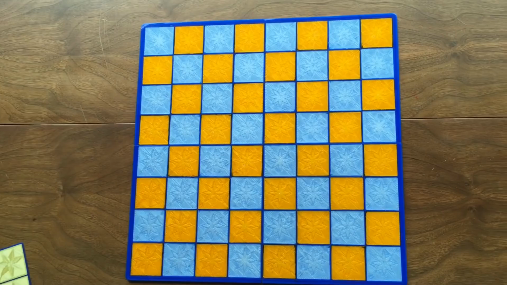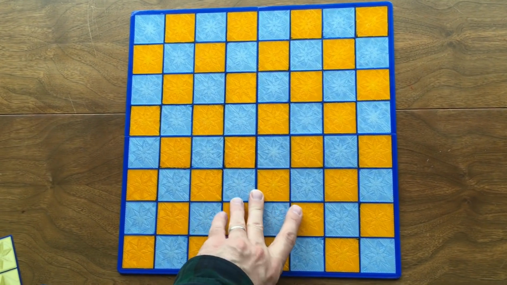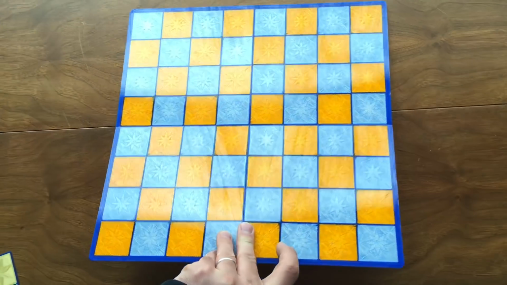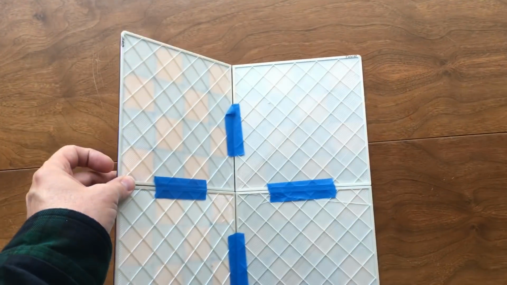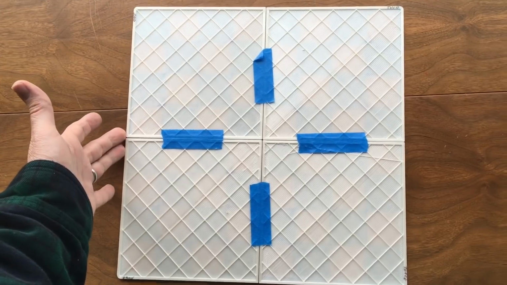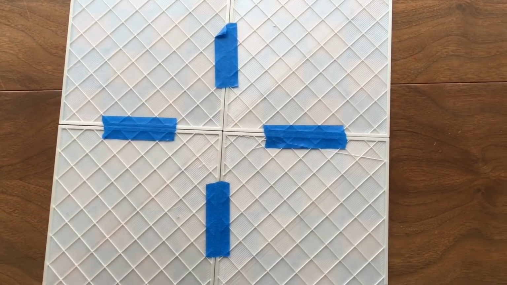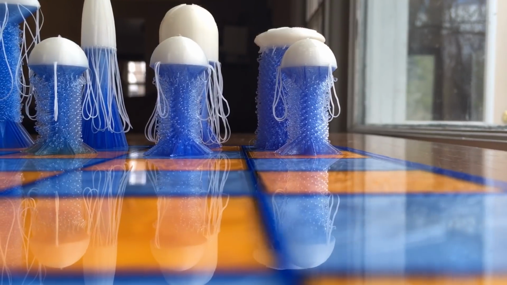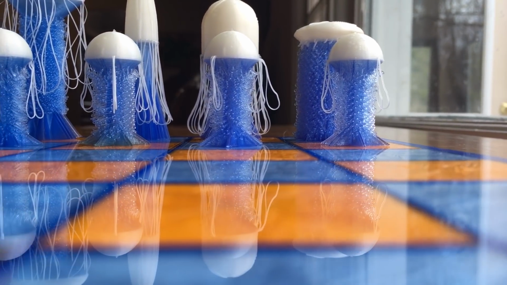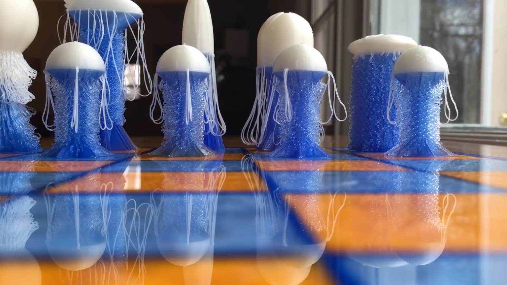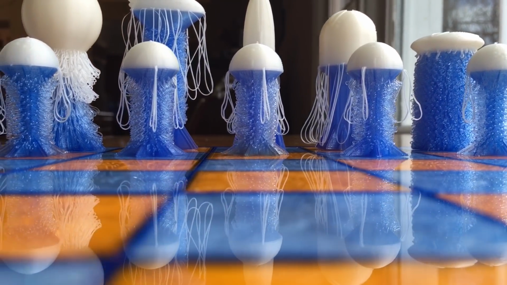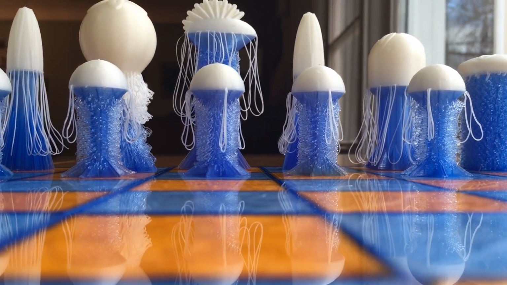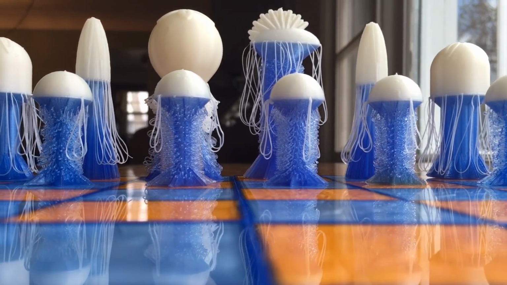You can also play checkers on this. This video shows how this thing basically prints upside down. So here's what it looked like when I took it off the printer, more or less. I printed it in 4 pieces, upside down, and that's why it has such a nice shiny surface. You can see here it's almost like a mirror. That's because it was printed on the glass, and that's where the shininess comes from.